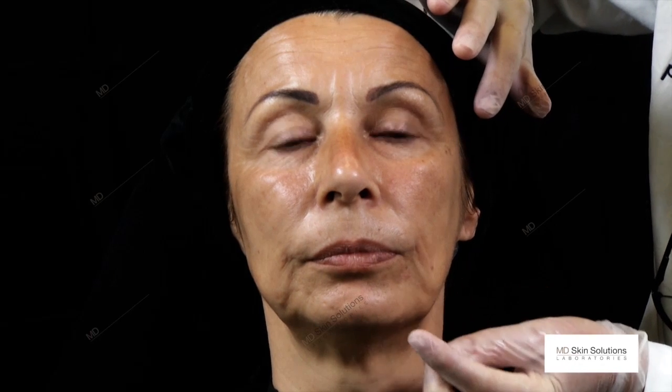And we will try to equilibrate, strengthen and redefine the jawline, certainly in the lateral part at the mandible angle up to the jowl.